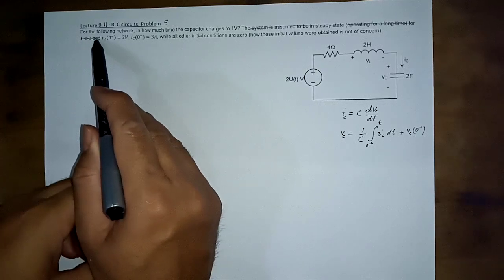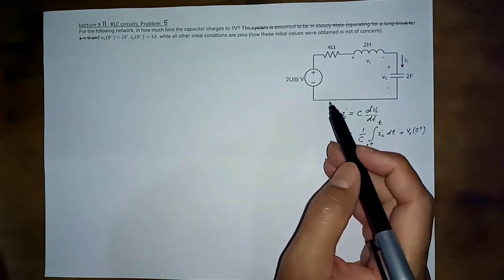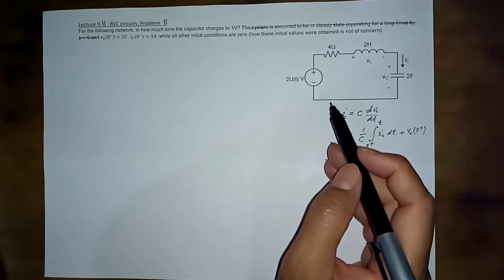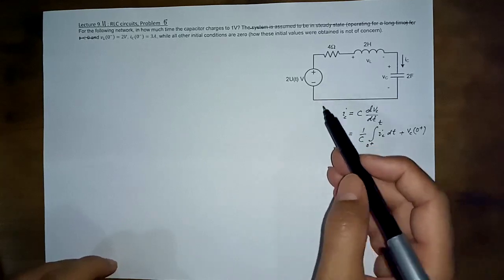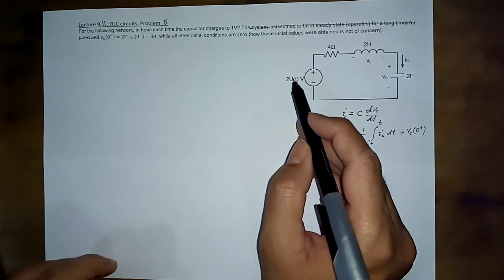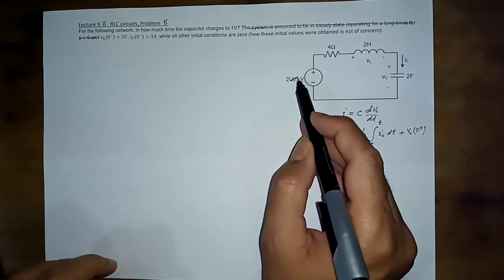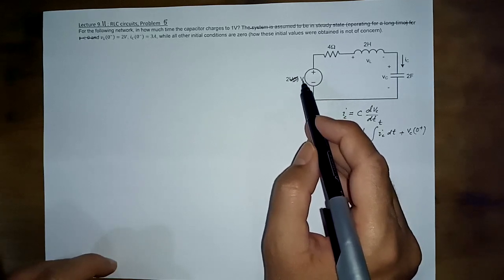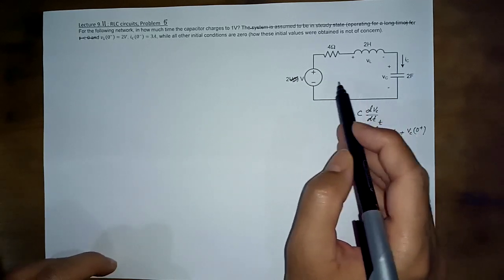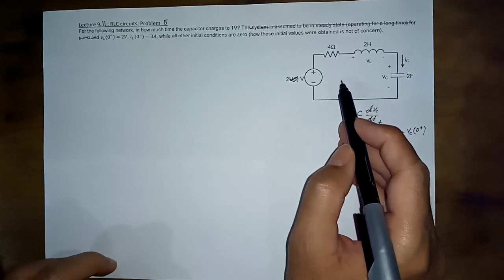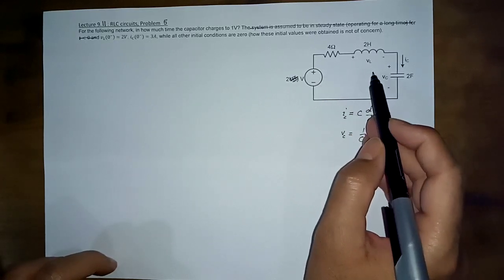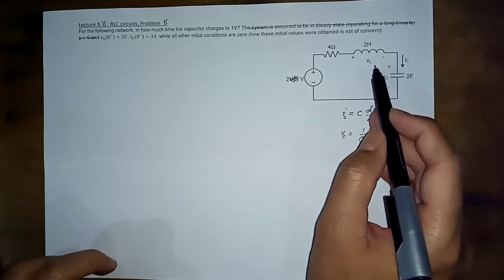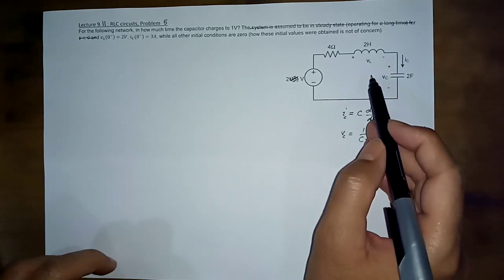In fact, instead of this, the question should just give the initial values and then say that how these initial conditions are achieved is not of concern. But then again, if we cut that out, we should also cut this out and say, okay, 2 volts came into action at t equals 0. In fact, when it came into action does not matter, because the initial conditions are given.